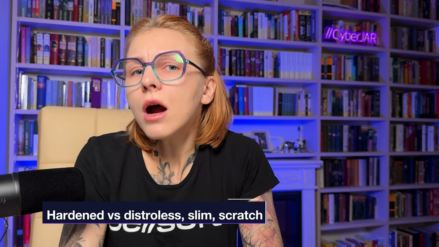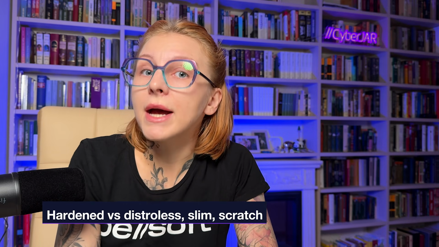Yes, but there are already Distroless, Slim, and even Scratch base images with a minimal component set. Is there any difference between them and hardened images? Well, Slim is not a security standard. It usually means that some packages were removed from the conventional image, but the exact component set depends on the vendor. Distroless is a runtime-oriented image. It is very minimalistic, without a shell or a package manager.